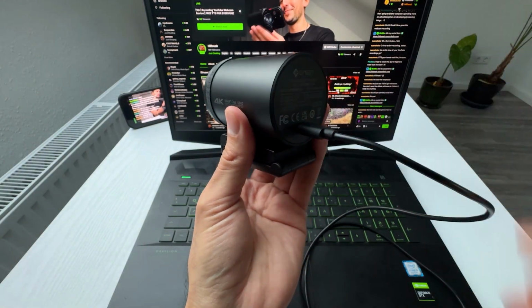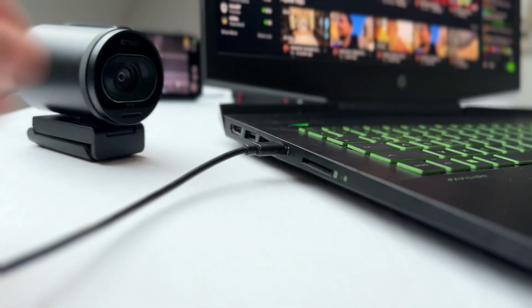Once you have uninstalled the webcam and sound drivers of the EMEET S600, just plug the webcam back into your computer and Windows is going to do a fresh install of the webcam. And that's it. It's as simple as that.